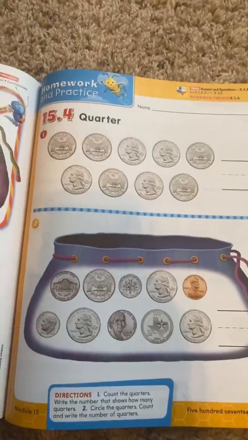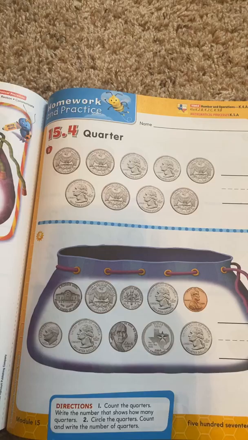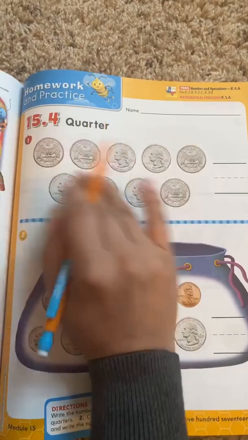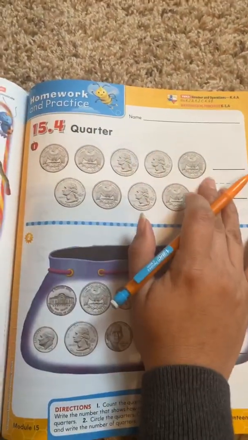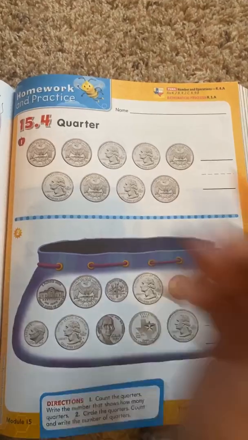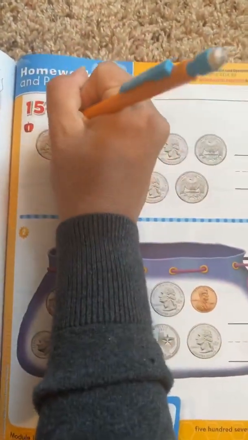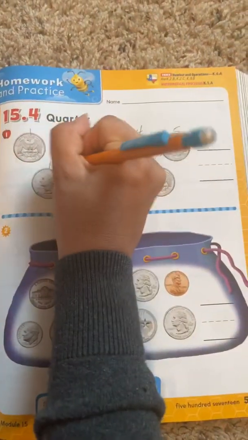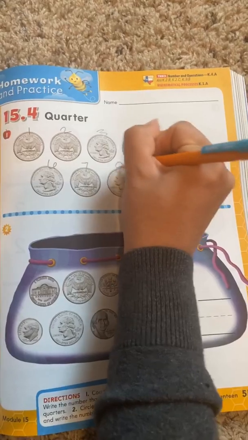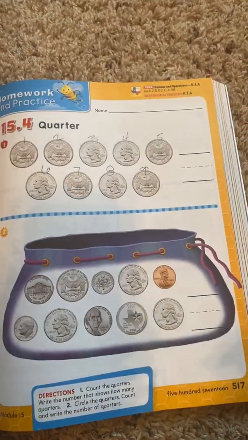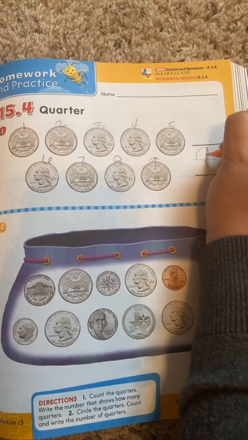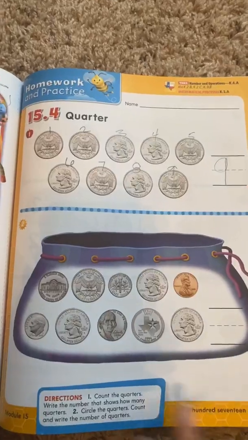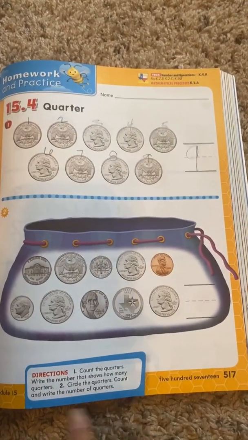So number 1 says count the quarters and write the number that shows how many quarters. So all we have to do is count this set of quarters and write the number just like we've done with the other coins. So are you ready? Let's make sure we use our strategies, and this is 1, 2, 3, 4, 5, 6, 7, 8, 9. How many quarters do we have? 9. So we make sure we put the number 9. We have 9 quarters.